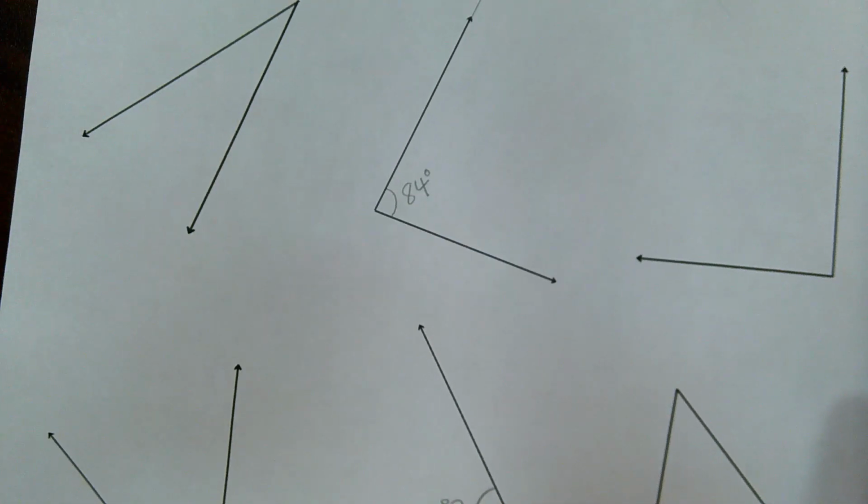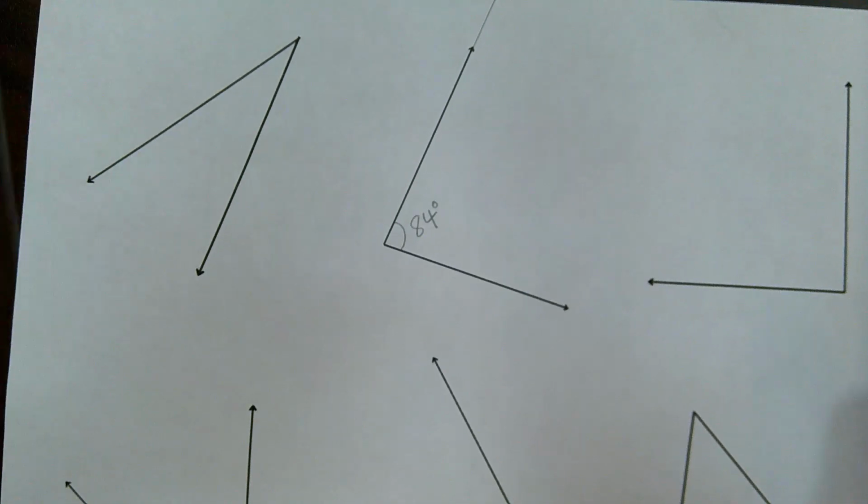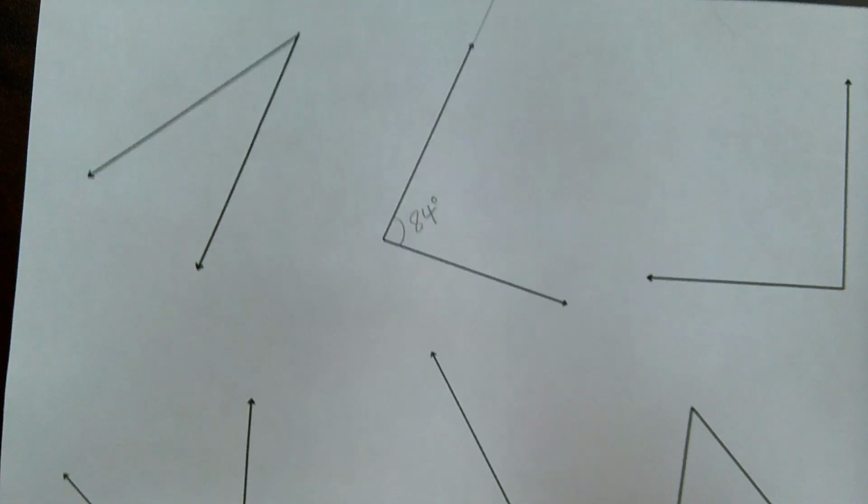All right. How you guys feel about that? Not too bad, not too bad. Takes a little practice, but it's not terrible.